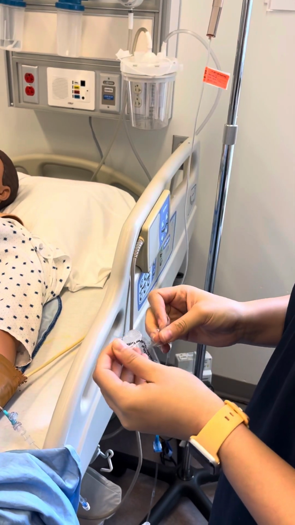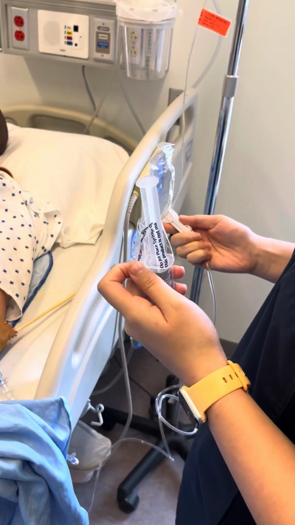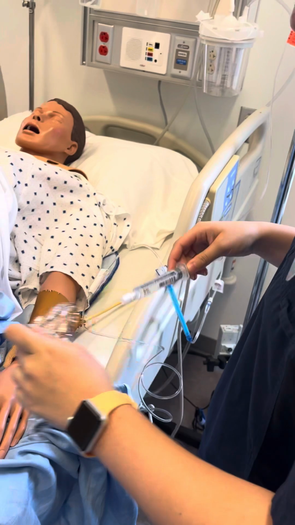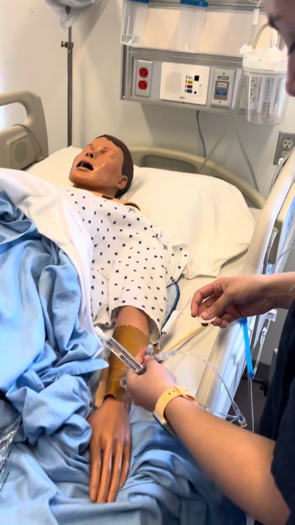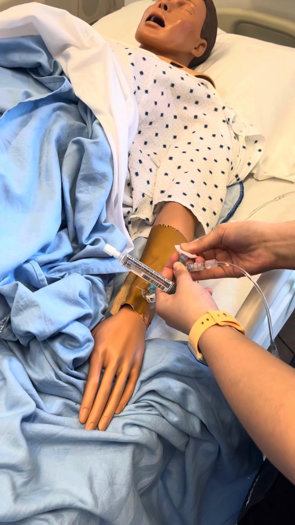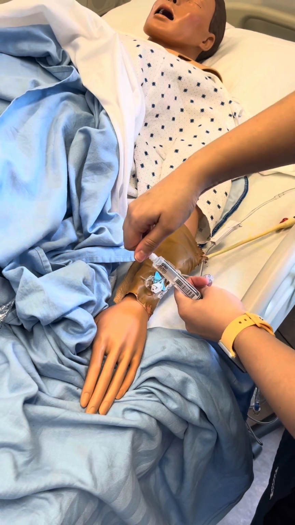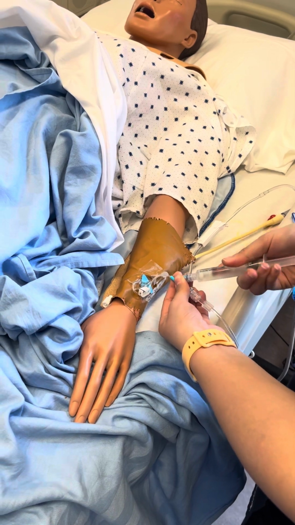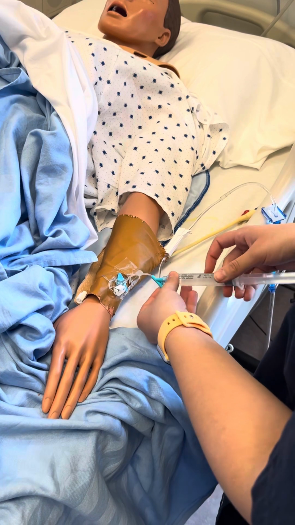Okay, and then I'm gonna flush the IV here. So I'm gonna clamp that really quick and clamp this. This might have a Curos cap on it, but it doesn't right now, so I'm just gonna swap that. Open that. Take this off. Or sorry, that would have been closed, then I would have opened it. And then that's on secure.